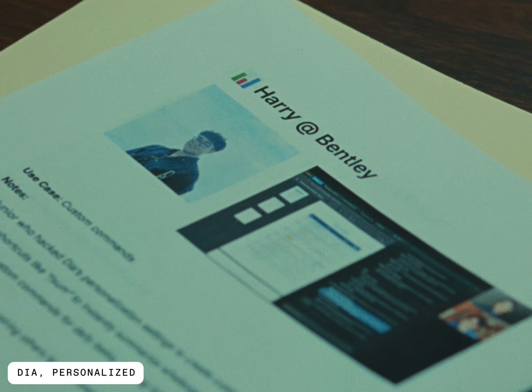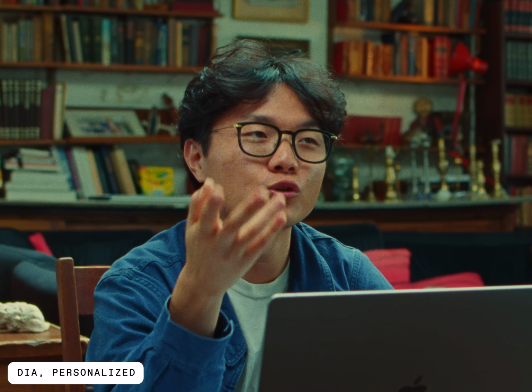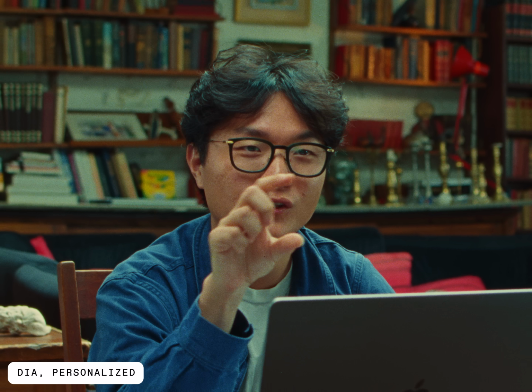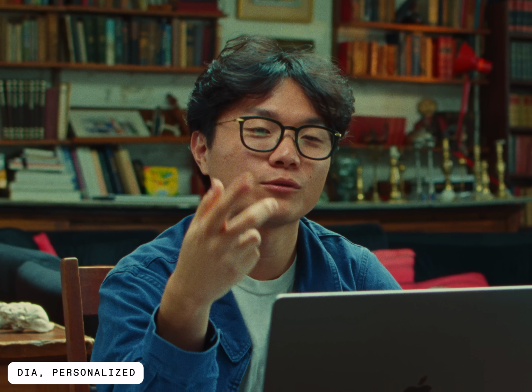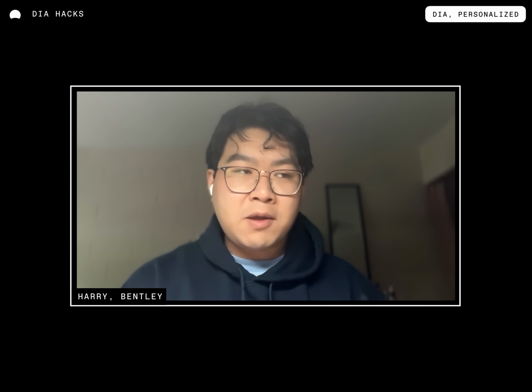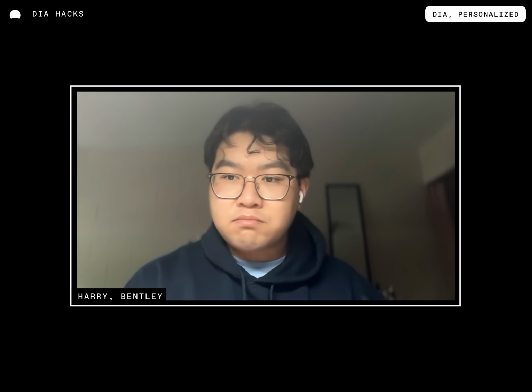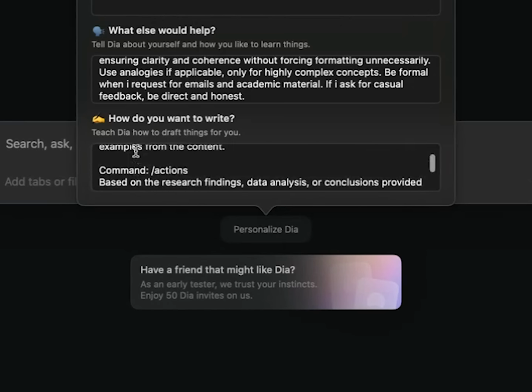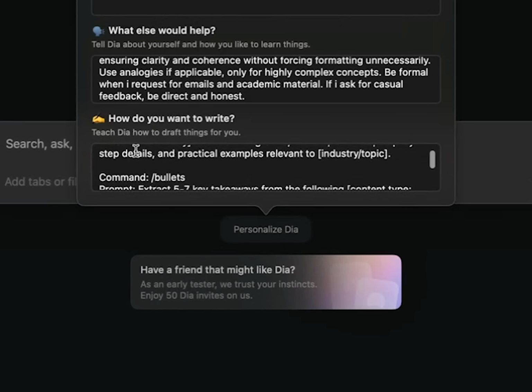He's a student at Bentley, and he basically realized you could use this personalization pane to create these custom shortcuts for things he was doing every day. Overall, I want to say maybe I save like 30 minutes just typing prompts every day. So that adds up to a lot. So Harry set up his Dia so that he could just type the word sum and Dia would know to summarize whatever he was looking at. Or he could type pros, cons, and Dia would know to give the pros and cons of whatever topic was on the page.